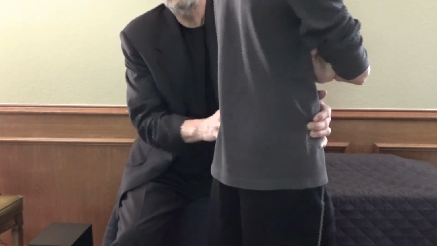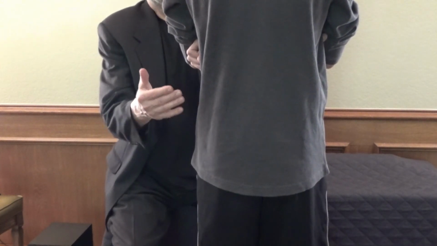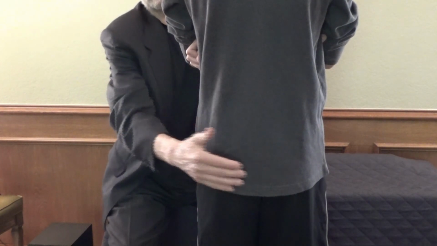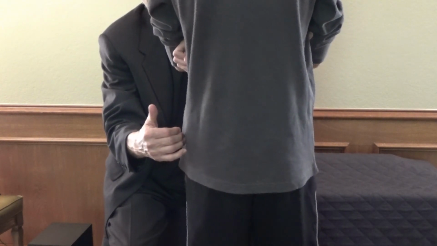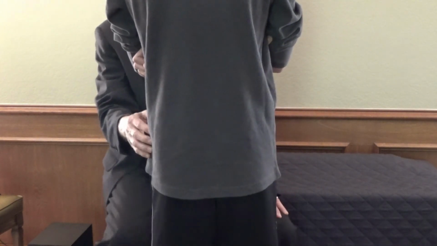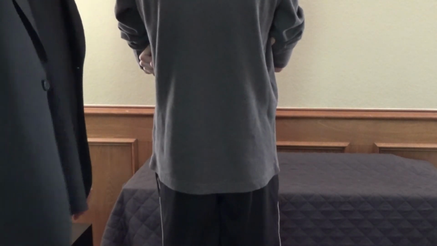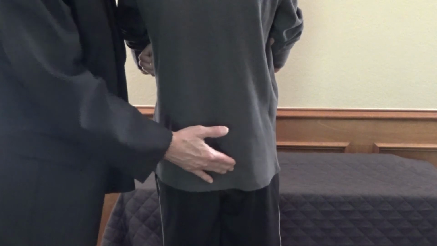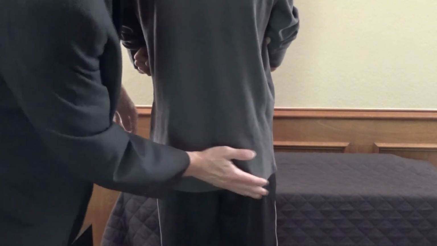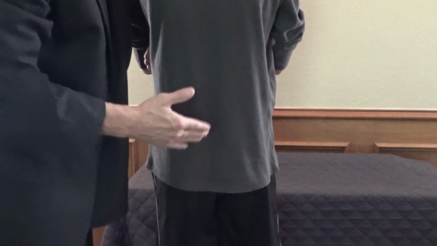Now there's another issue when they're walking, let's say the right foot is crossing in front of the left. What does that denote? Well, it denotes that the ilium is not shifting outward, or the ischium is not shifting outward. So you would take it and you go like that, and now the foot is tracking properly.